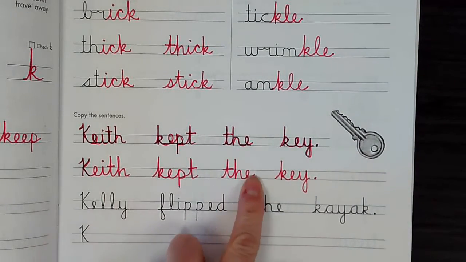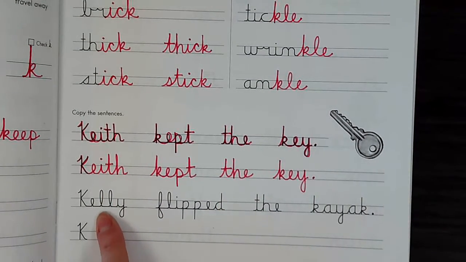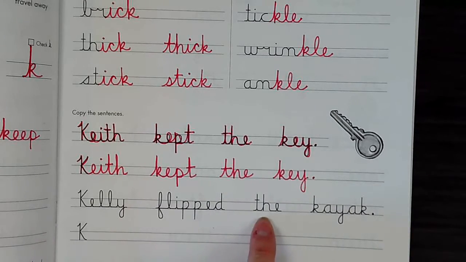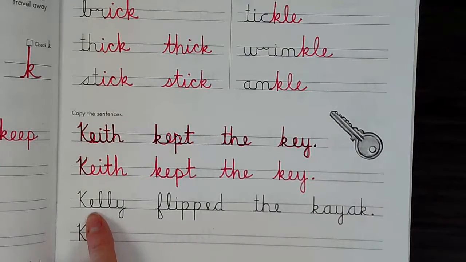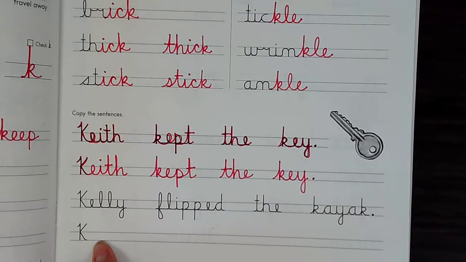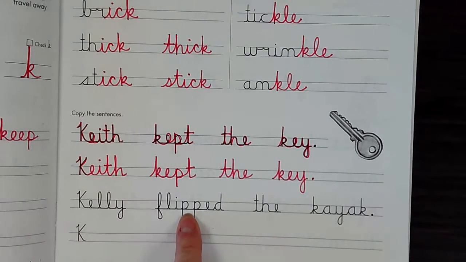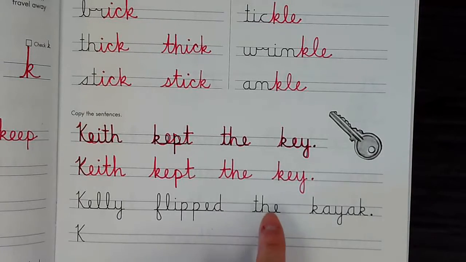Keith kept the key. The final sentence says, Kelly flipped the kayak. And you're going to do the same thing. You're going to trace Kelly and write it on your own. Kelly flipped, trace and write, trace and write, trace and write. All right, good luck doing both pages today, 38 and 39.